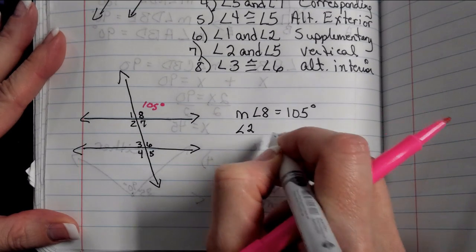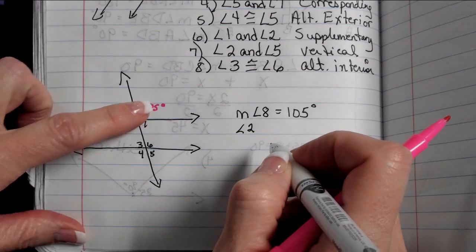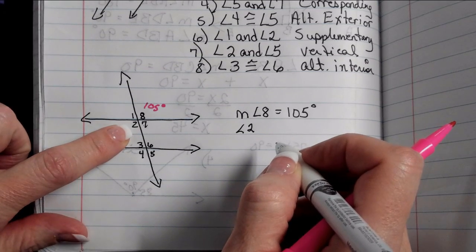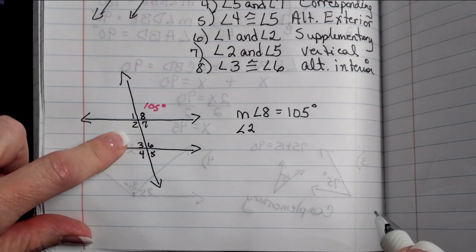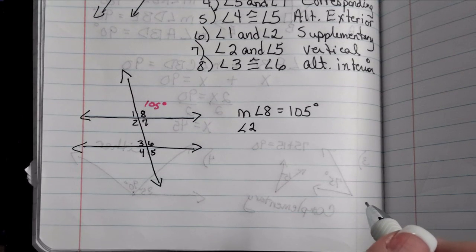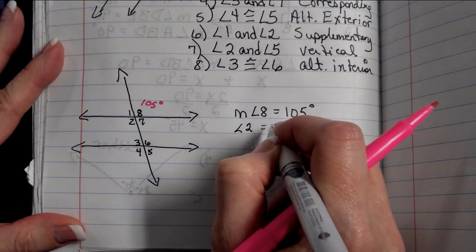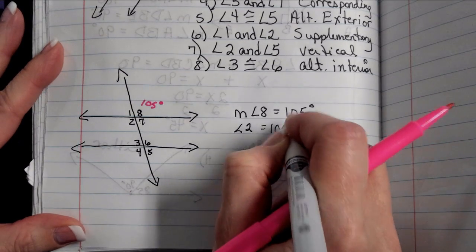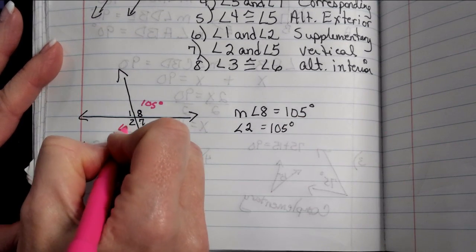All right, what do you know about angle 2 and angle 8? They're vertical angles, so that means they're congruent, so that means they're the same. So we know that angle 2 is also going to be 105 degrees.